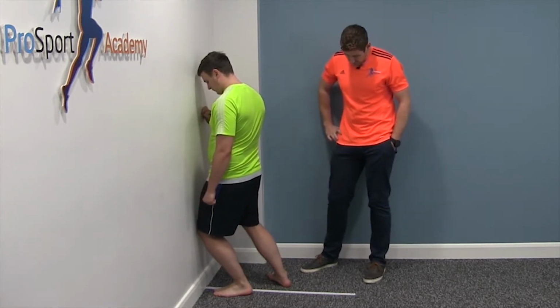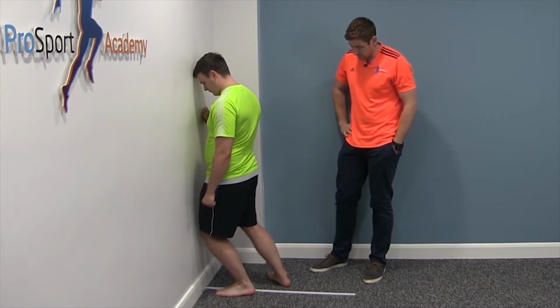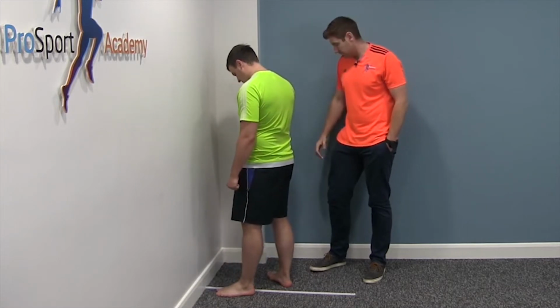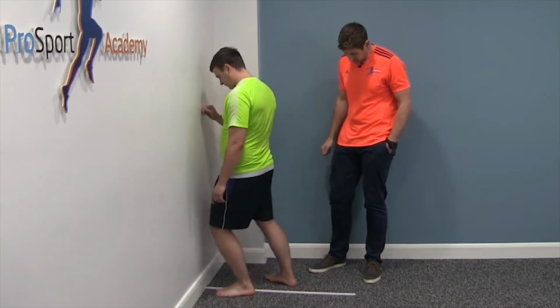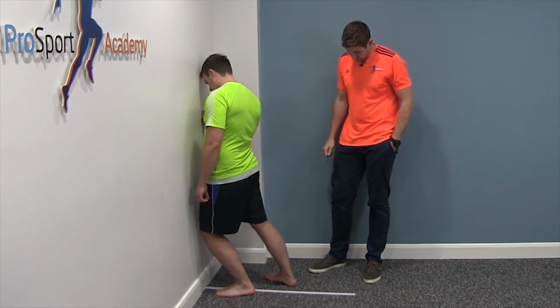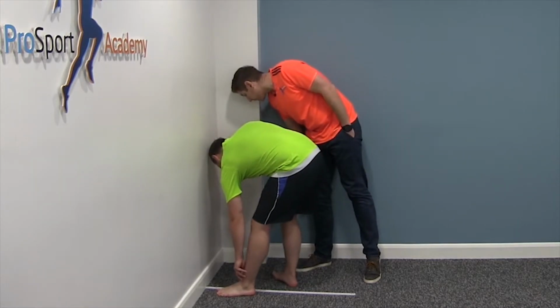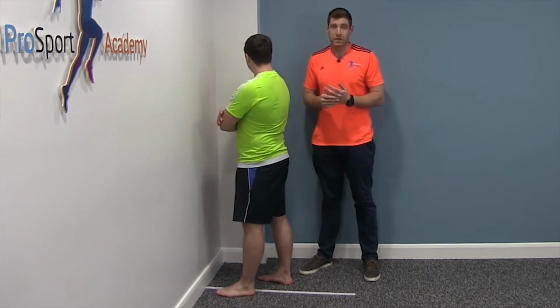So let's just get Pete's other side. Okay, he's got 9 centimeters on the left. Where do you feel a restriction, Pete? In the front there. Whereabouts? In the front. Cool. So he's said it's in the front of the ankle joint, so in the talus.